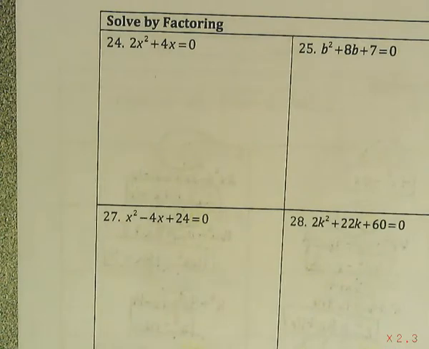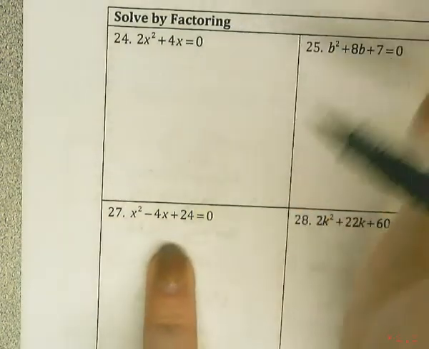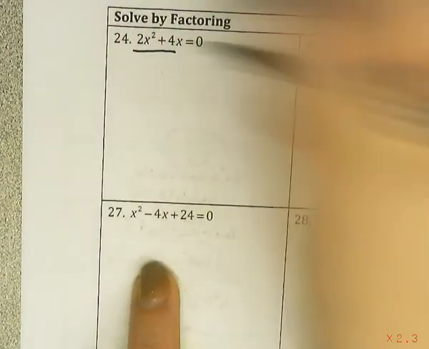Okay guys, this video is going to cover numbers 24 through 27. We're solving by factoring. I didn't put a separate section in here for factoring because if you can solve by factoring, then you can factor. So 2x squared plus 4x. There's two terms. It's not a difference of squares. It probably has the greatest common factor.